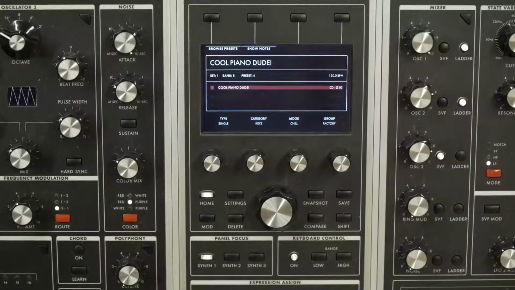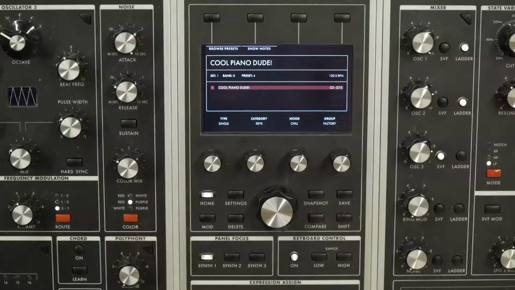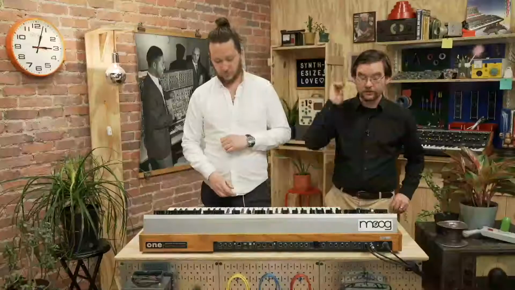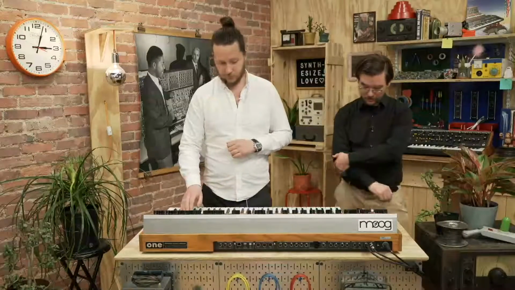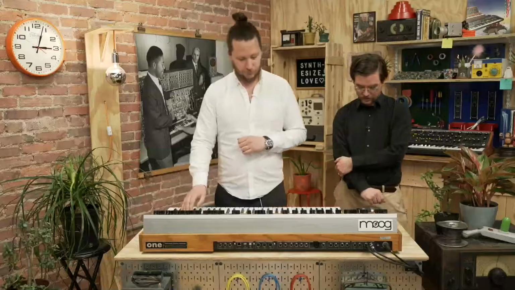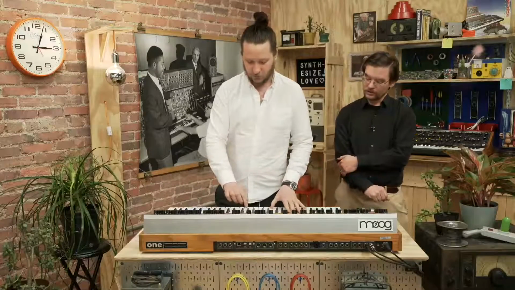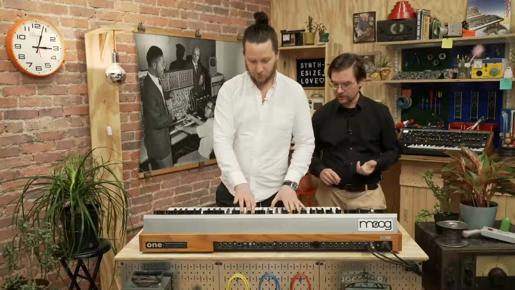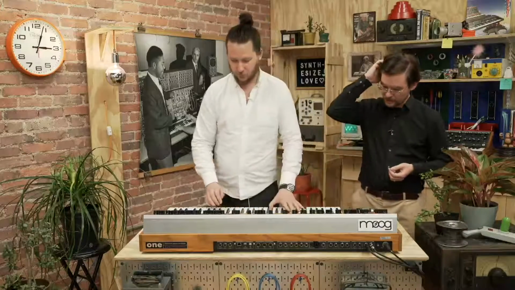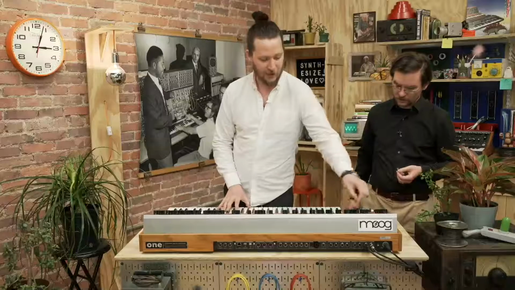Yeah, so in 1.0.3, one of the more noticeable features is something that's been requested for a while, which is a pan spread feature. When you turn this on, and you can turn it on by going to the VCA page, I'll just pull up an initial patch so you can hear it.